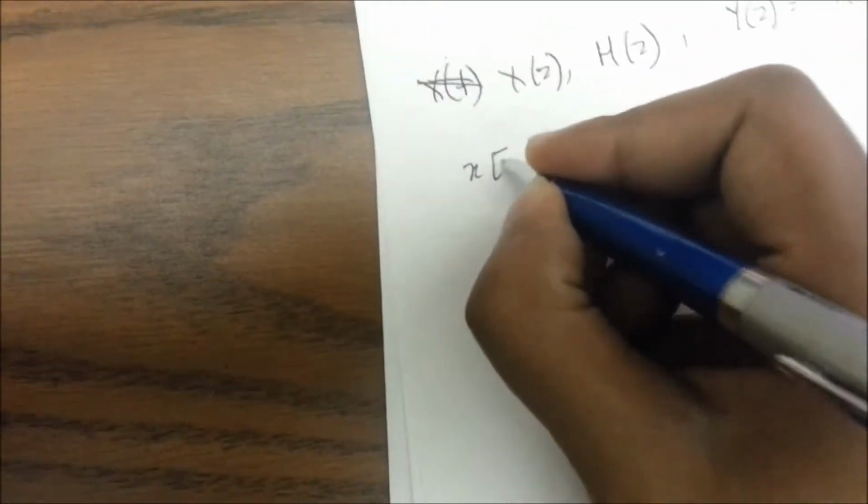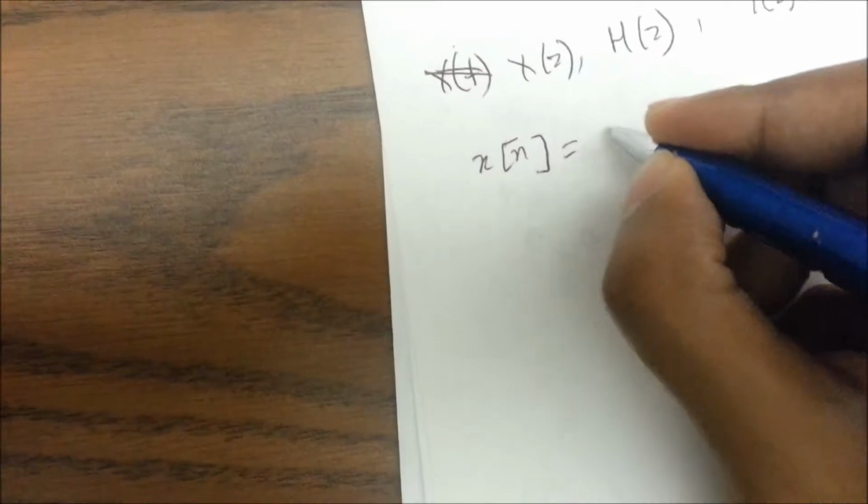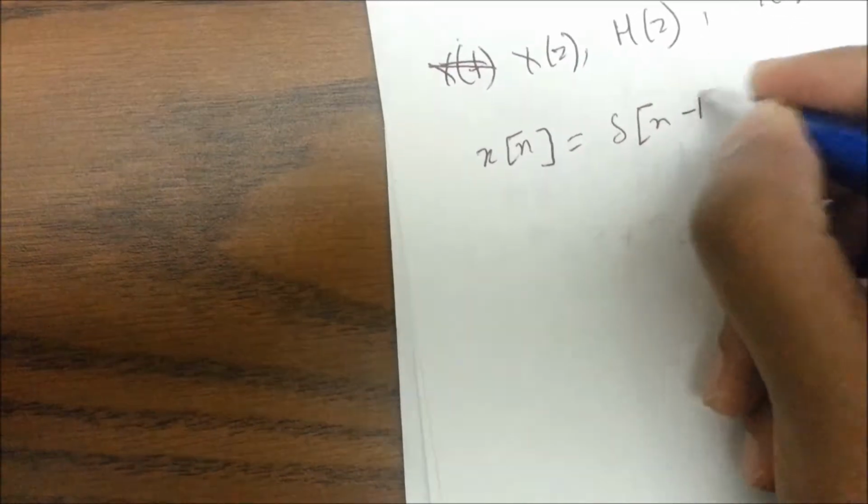Let me keep the camera properly. Okay, so let's say we have x of n equal to this.